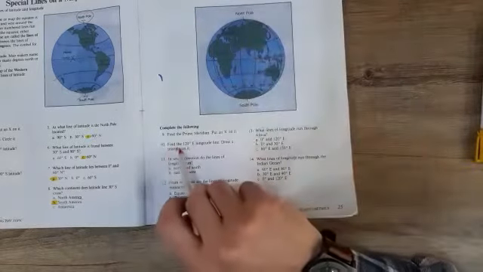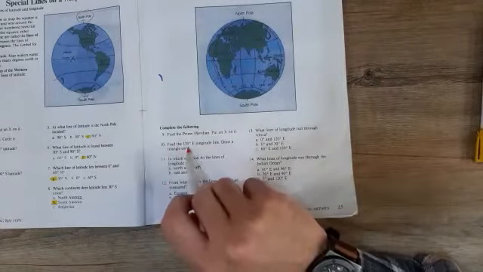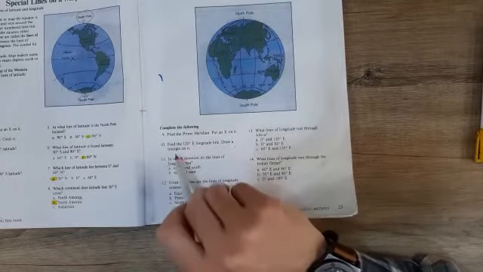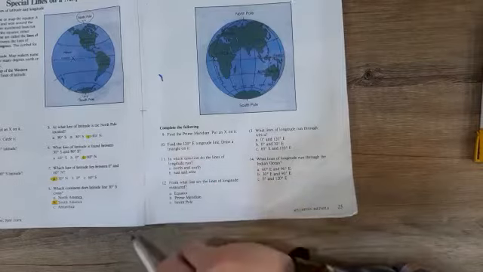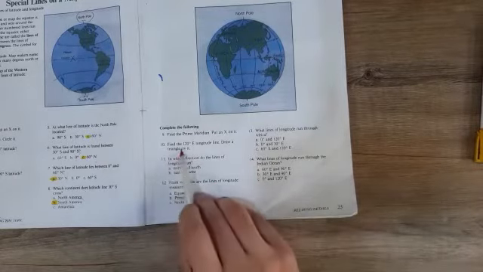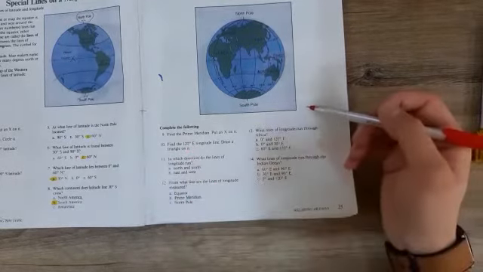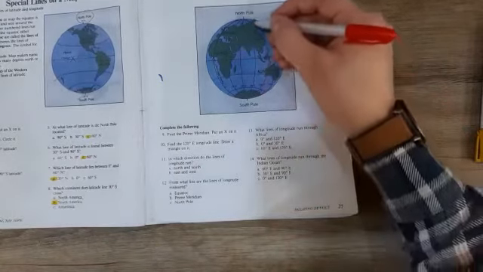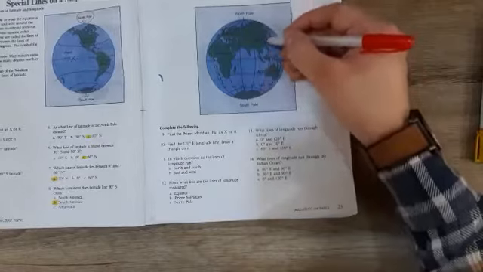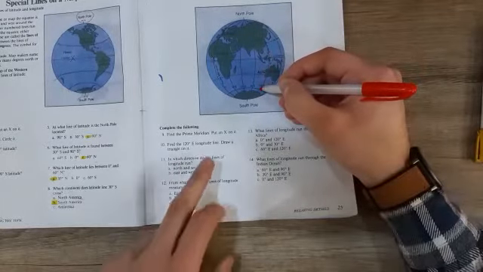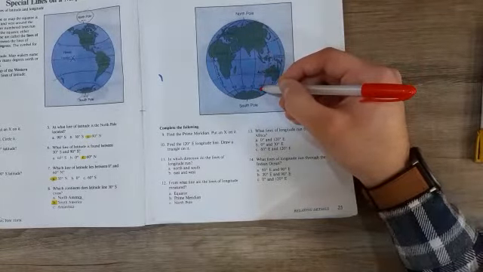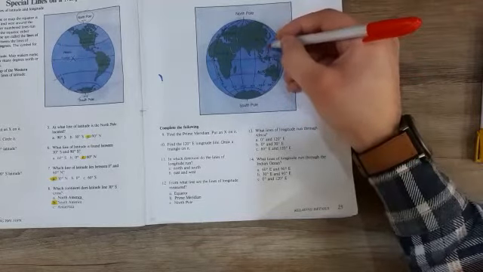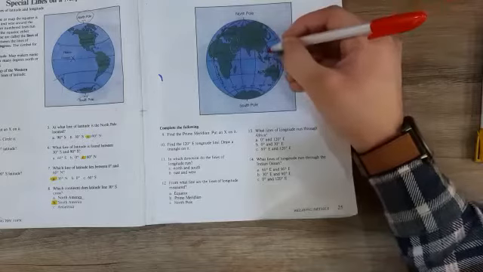Number 10, find 120 east longitude line. Draw a triangle on it. Again, find 120. Where is the 120? 120 east is right here. Look, it is right here. So draw a triangle on it. Here it is. I'm going to draw a triangle anywhere on the line.